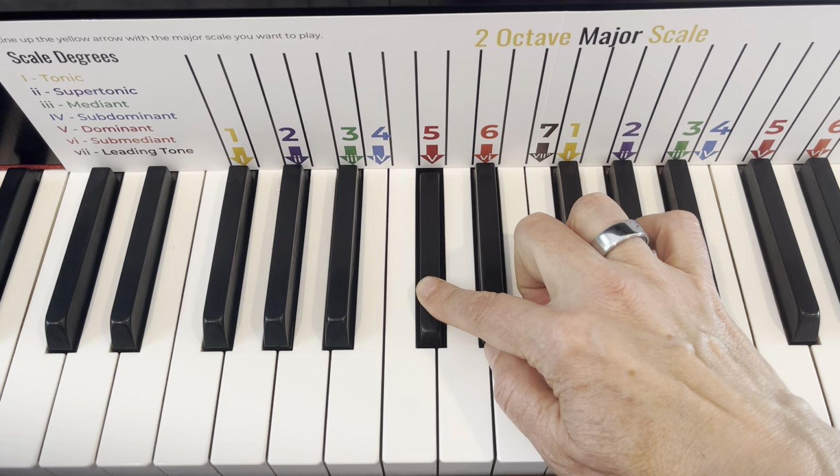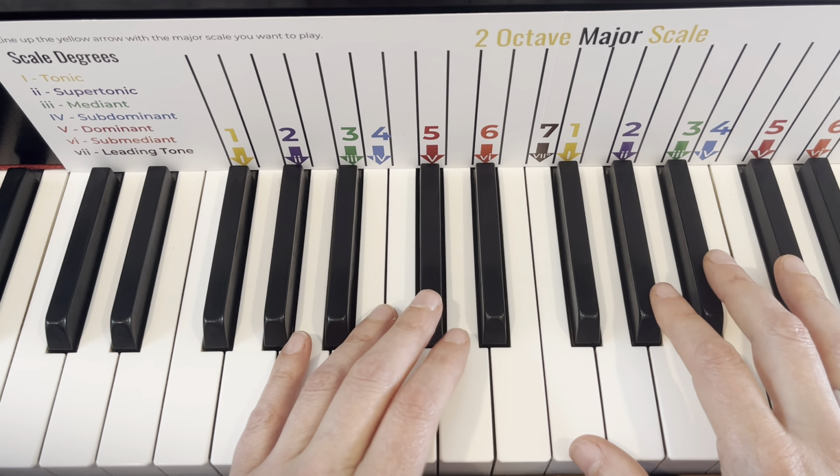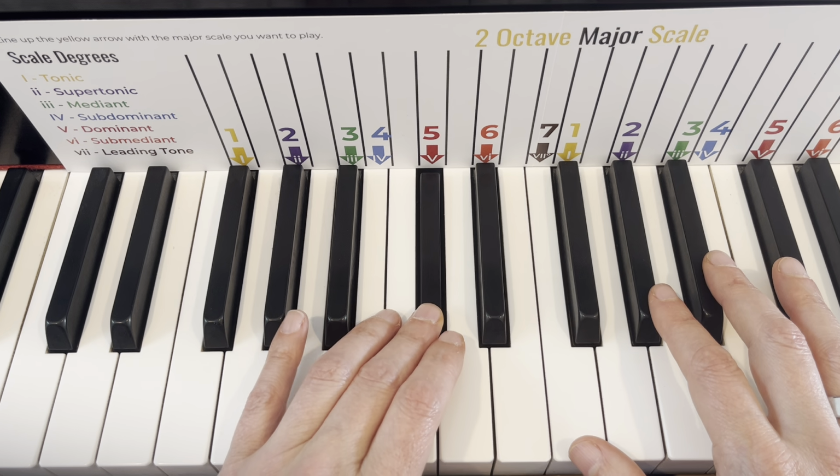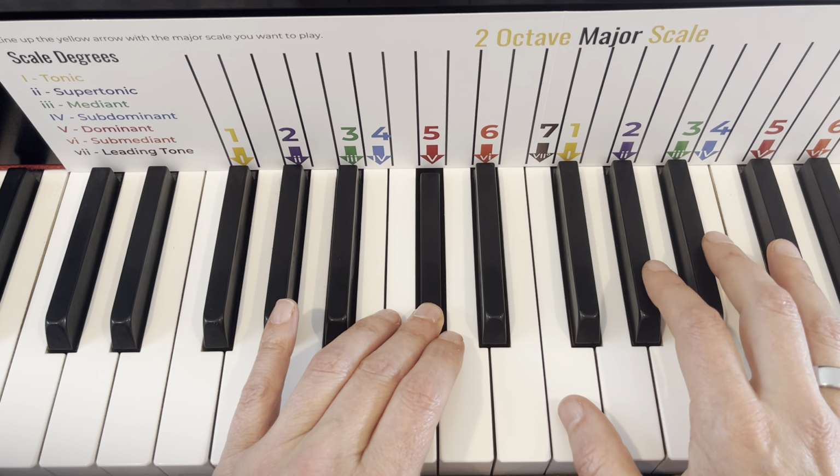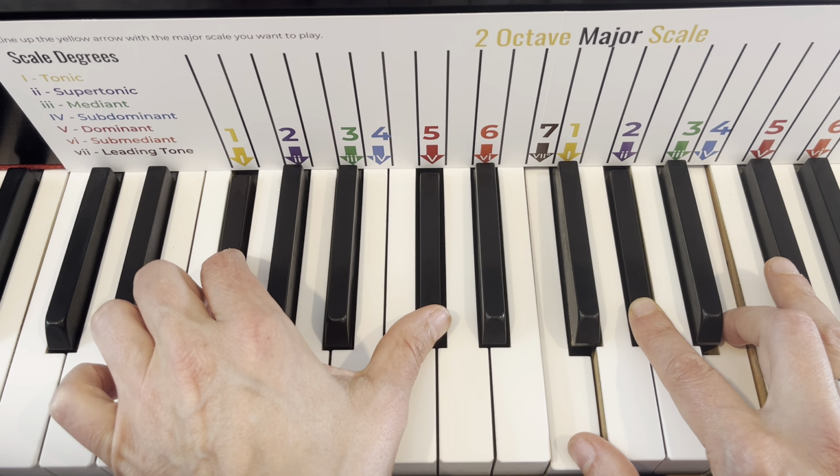So if I'm going to do a seventh chord in F sharp, C sharp, E sharp, G sharp, B. That is the dominant seventh. So this would be a C sharp 7 in the key of F sharp.